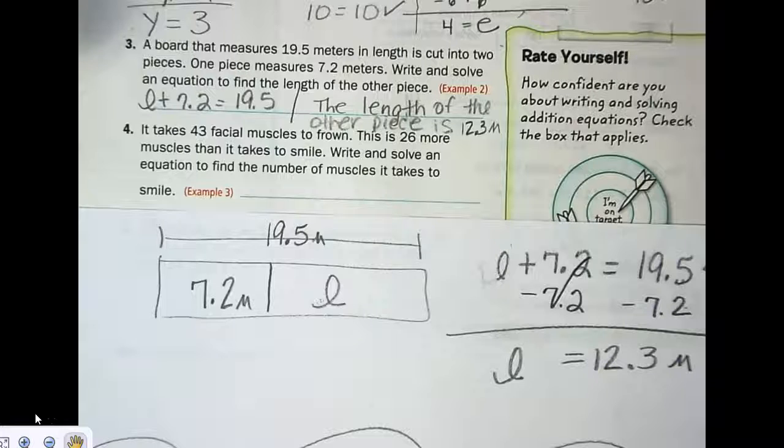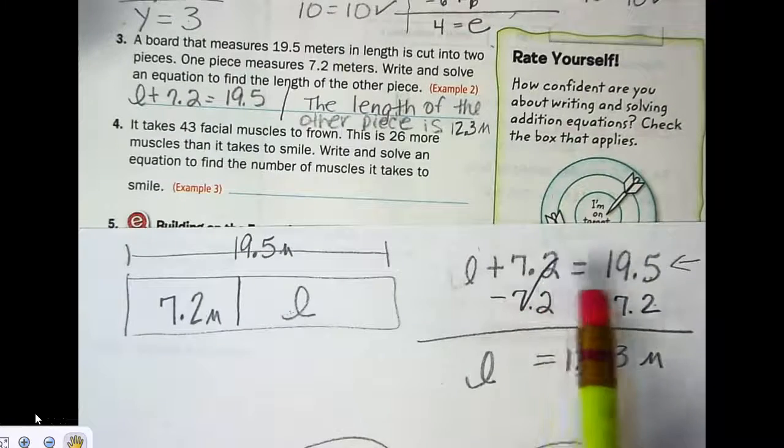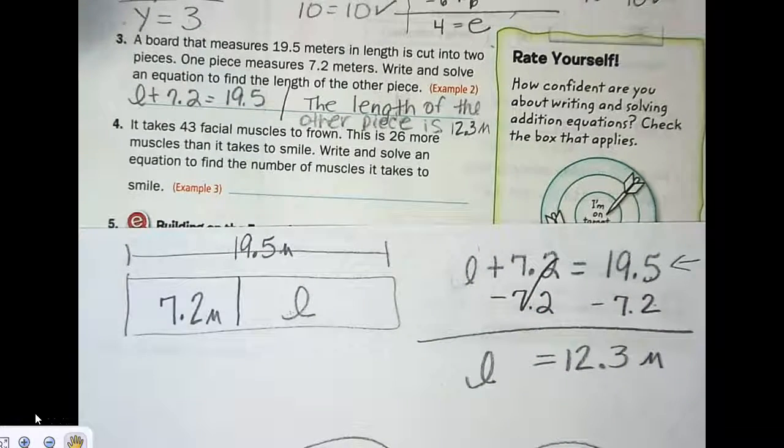You know it's 43 to frown. And this is 26 more than it takes to smile. So what's the difference? What's the math I'm going to have to do if I need to find the difference? Yes, I'm going to have to subtract. So I know the math I'm going to do is subtract. My equation needs to be the inverse operation. What's the inverse of subtract? Add. The equation I'm going to write has to be add because I know that I'm going to need to subtract. If you can think about it that way and figure out the math first, then you can write your equation the opposite.